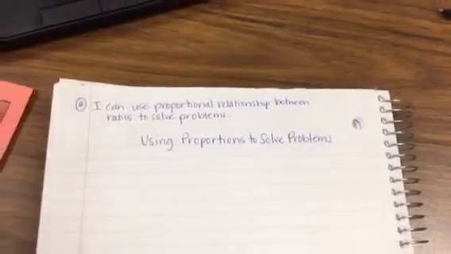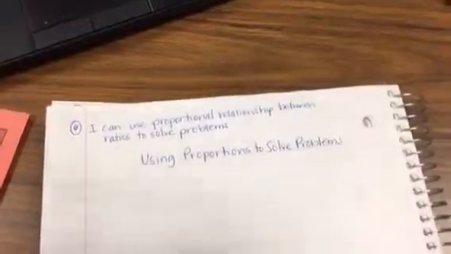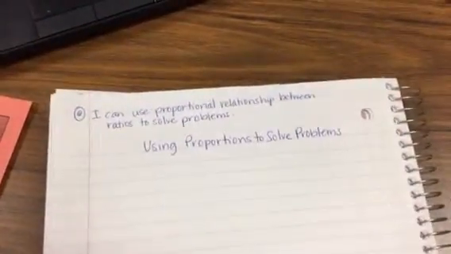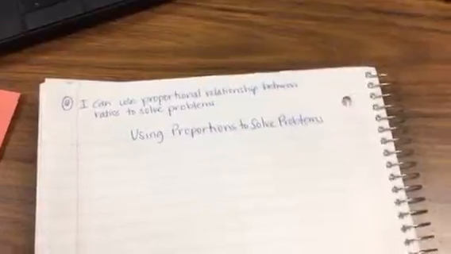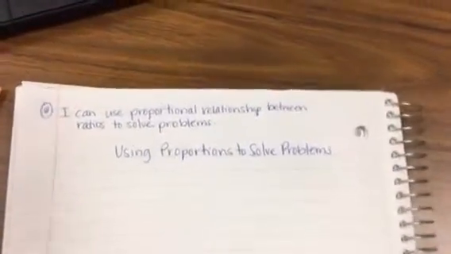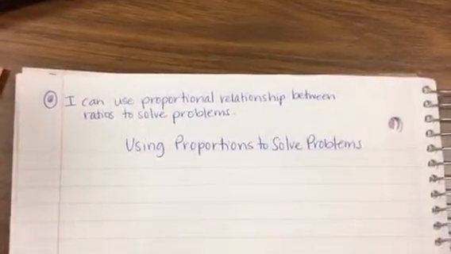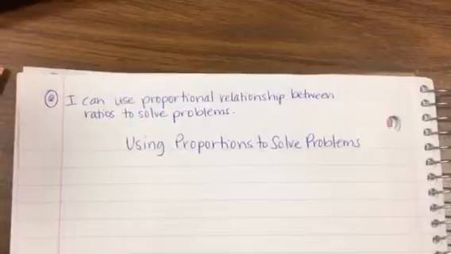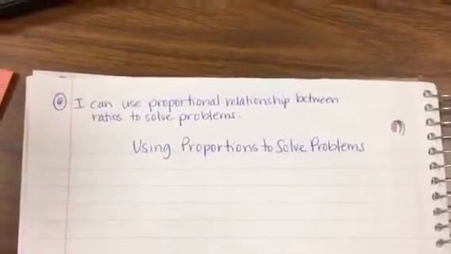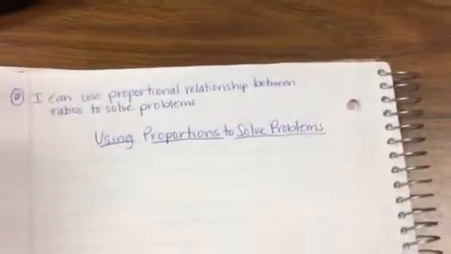Hey everybody, today we're going to be looking at proportions. We talked a little bit about proportions in our class already, and we're going to continue to work on them today. So today in your notebook we're going to be on page 68, and I'm going to pause right here so that you can write down your learning target, which is: I can use proportional relationships between ratios to solve problems. And the title of today's page is going to be Using Proportions to Solve Problems.